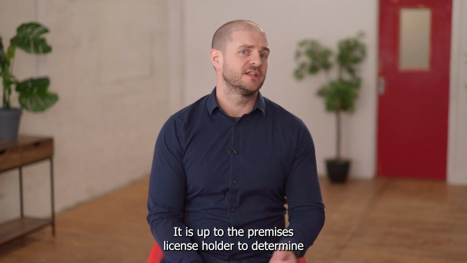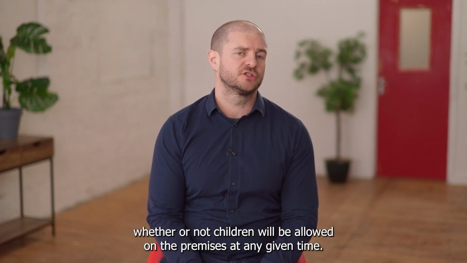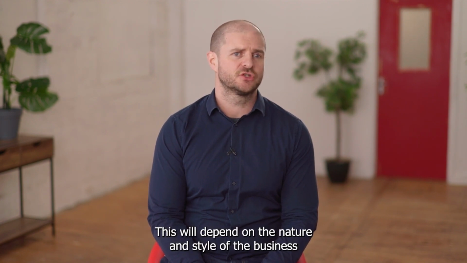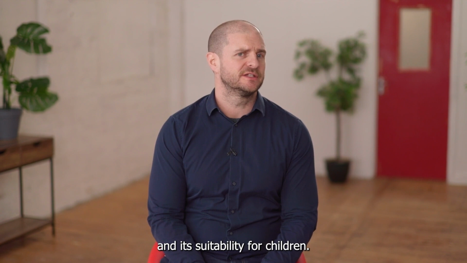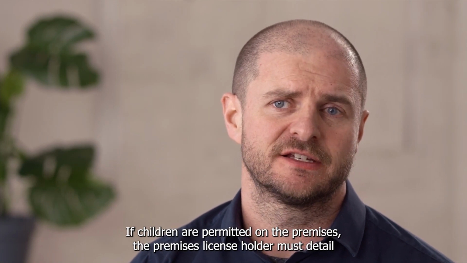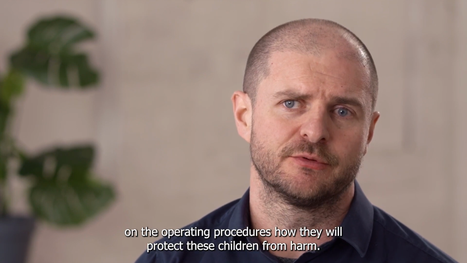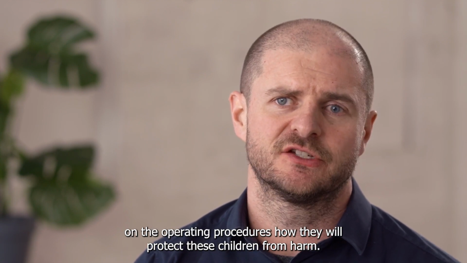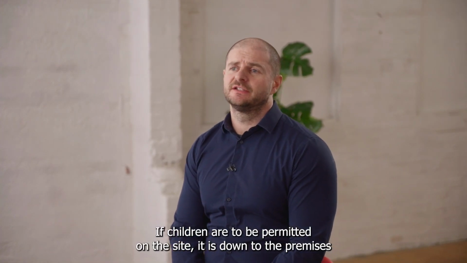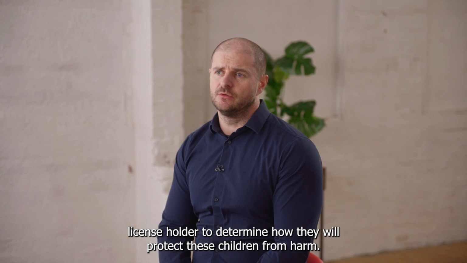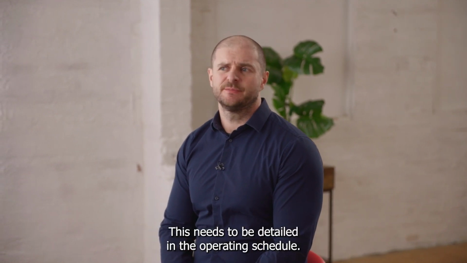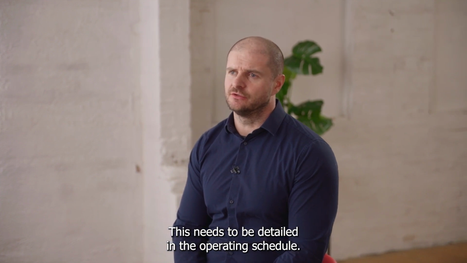It is up to the premises license holder to determine whether or not children will be allowed on the premises at any given time. This will depend on the nature and style of the business and its suitability for children. If children are permitted on the premises, the premises license holder must detail in the operating procedures how they will protect these children from harm. This needs to be detailed in the operating schedule.